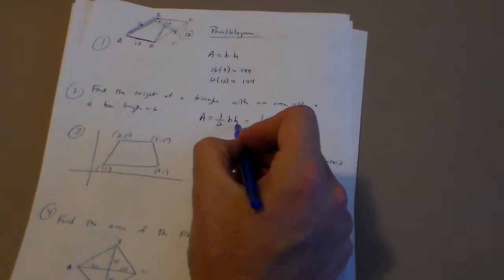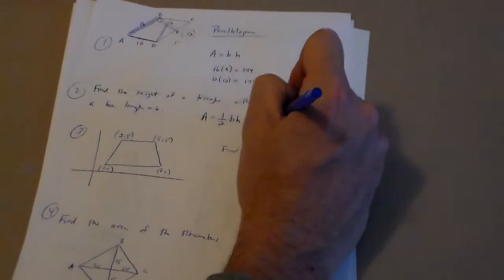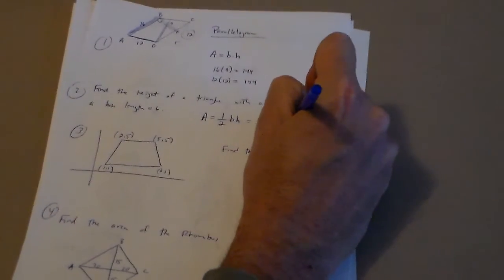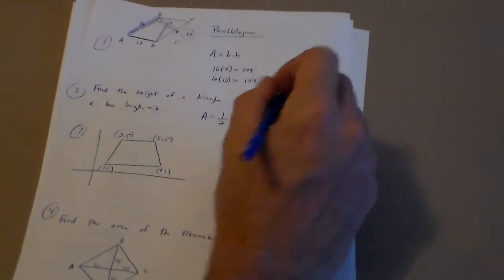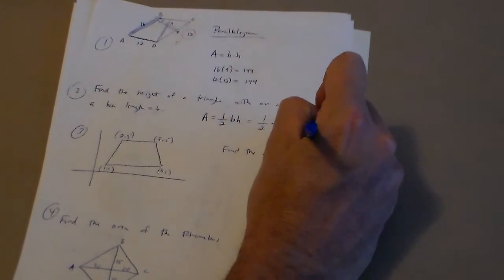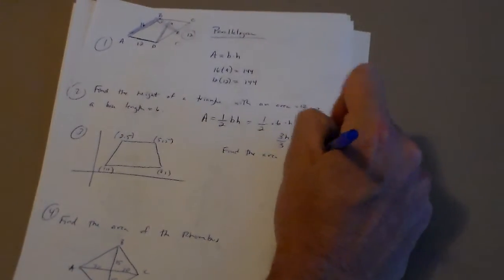So one half base times height. Well, I know the base. I don't know the height, but I do know the area. The area is 12. Half of 6 is 3, so 3h equals 12. Divide by 3, divide by 3, and h equals 4.